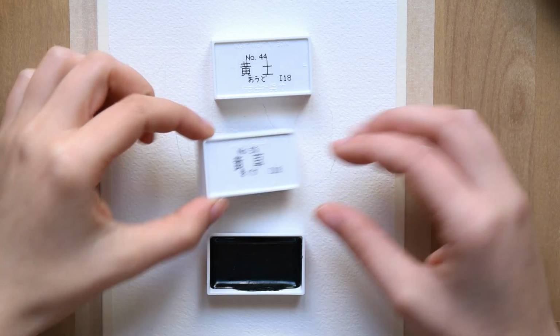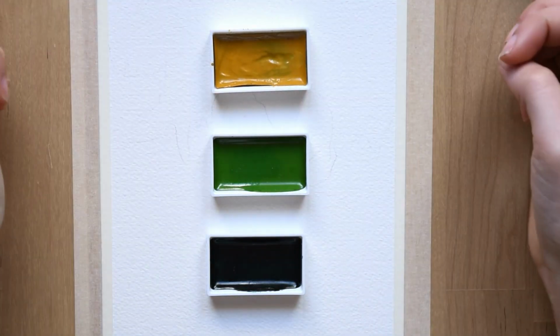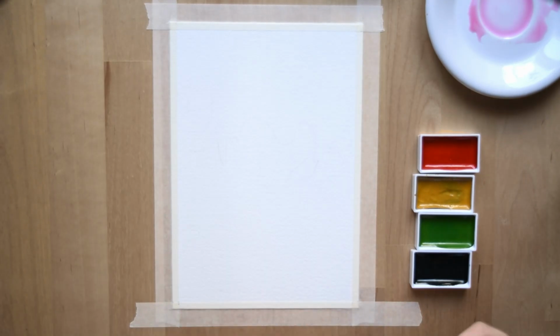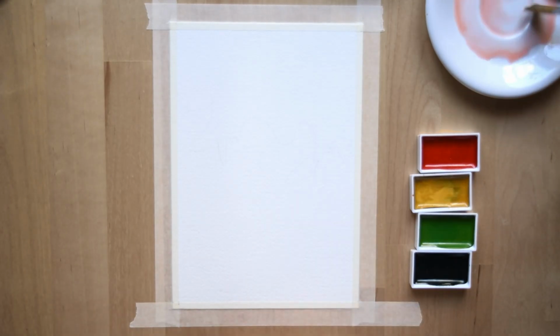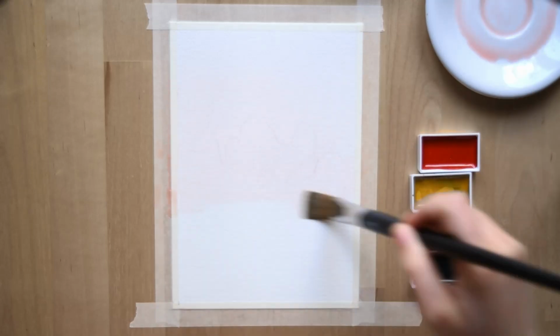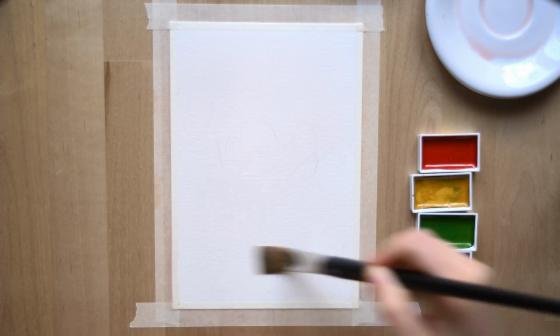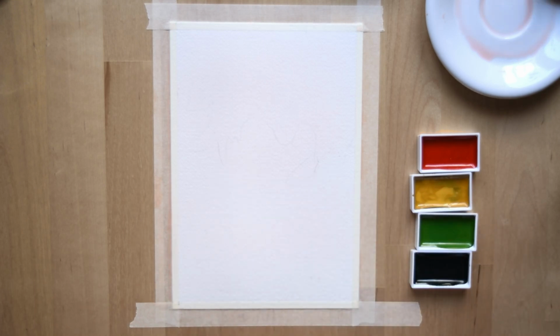Now I'm choosing my colors from my Gansai Kuretake palette, and this always helps me a lot because when I see colors that I don't need to work with, that really confuses me, so I mostly just take the colors I need out and place them near me. And the first layer of water is ready to go.